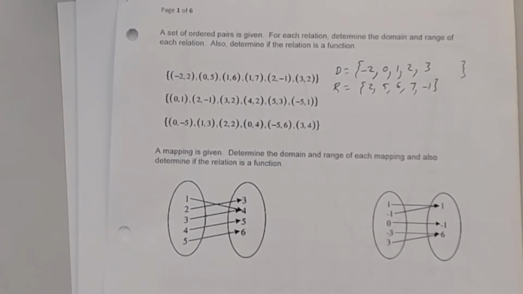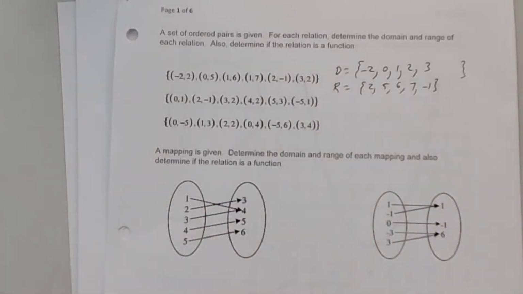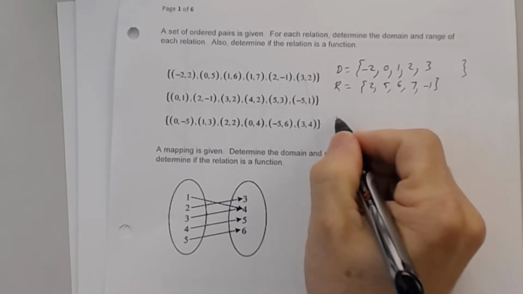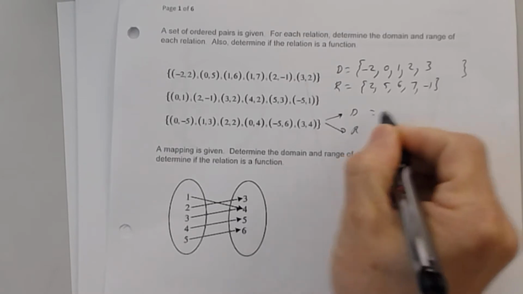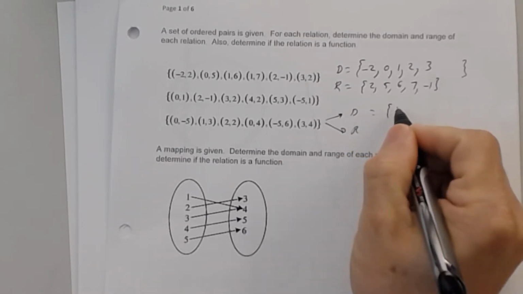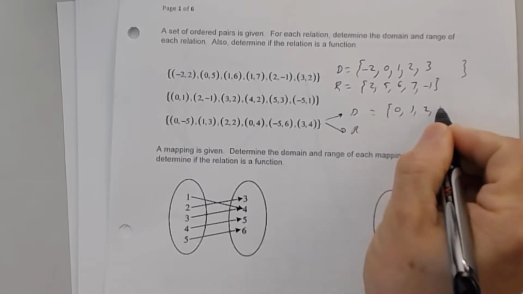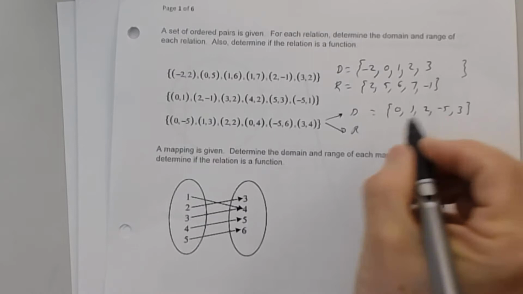Before we come back and talk about whether it's a function or not, let's go to the next one and find the domain and range. Let's do the next one because of the room. I don't have much room left. So let's do the domain of this one. Domain, range. What's the domain? 0, 1, 2, -5, and 3. Y'all agree? And what would be the range?